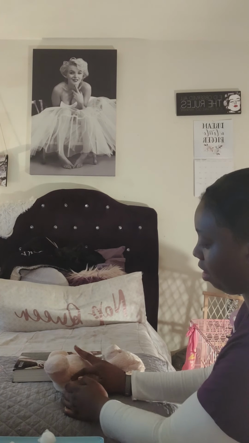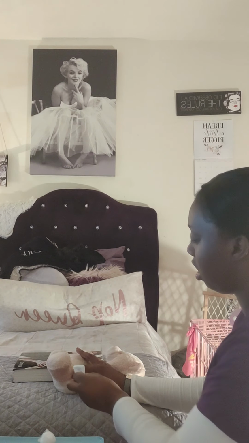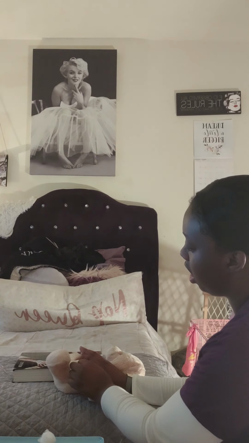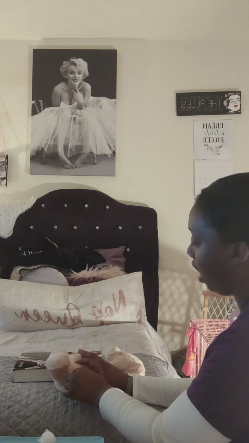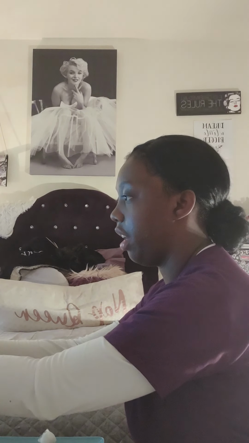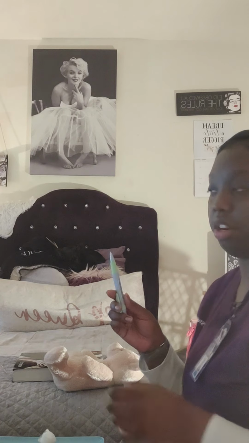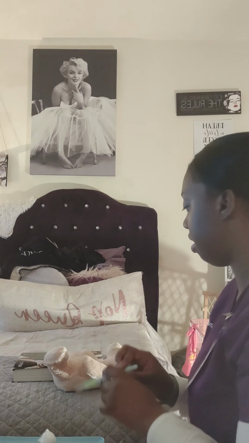Right there. Alright, so once you've found the area, go ahead and cleanse the area with the gauze, inward to outward, allowing the area to dry. Take your needle and uncap it.